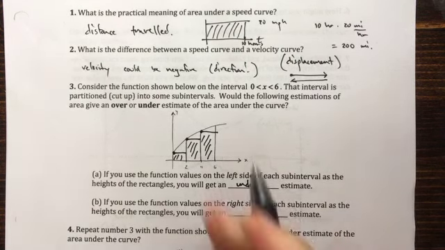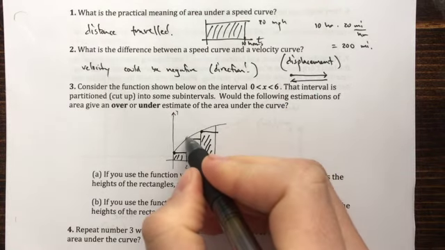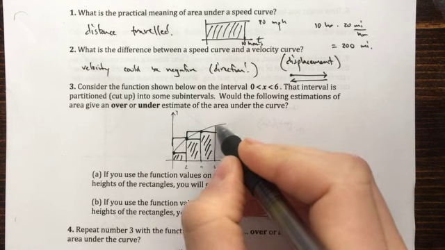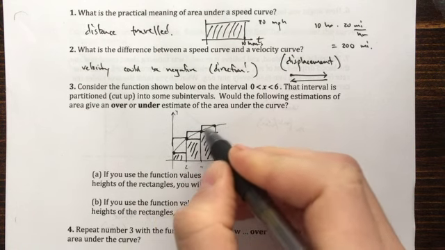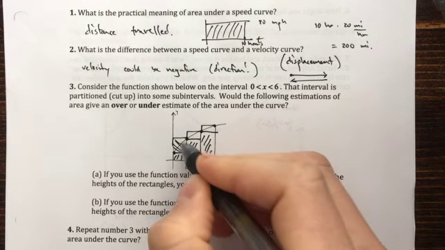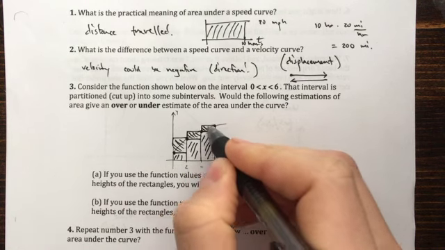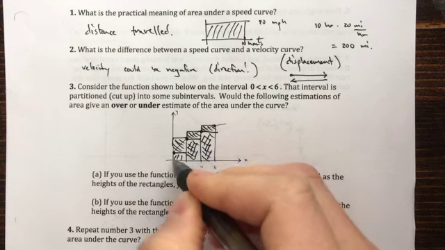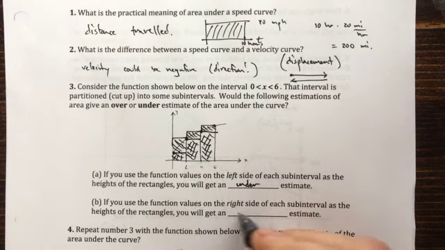On the right side, so then we'd be using that point, and that point. Now we're getting extra area. So we would get all of this stuff, right? So now if we use it on the right, that's going to be an overestimate.